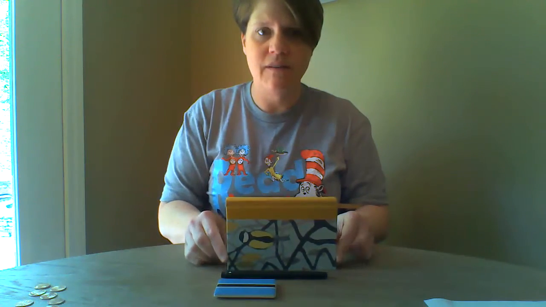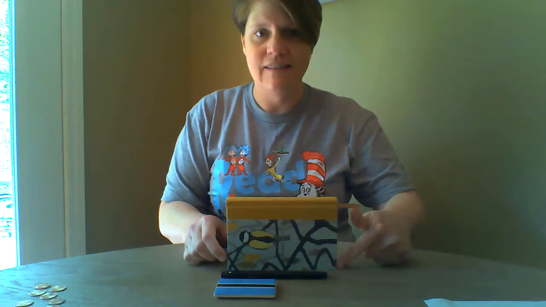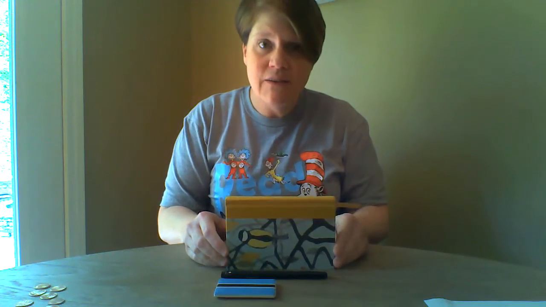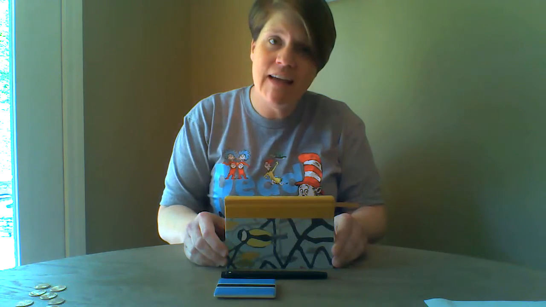Okay? Now, if we want to go the other way and figure out which ones are shortest to longest, we would start with the magnet, then the pen, and then the book. Okay, and you can see how they are shortest to longest. Okay, so hopefully this will help you in your measuring today.